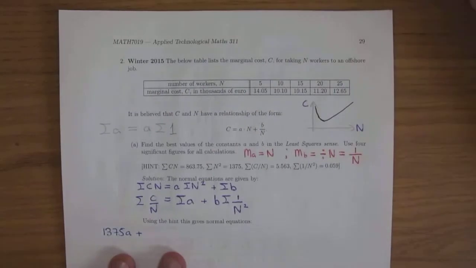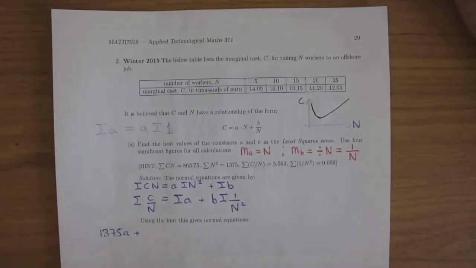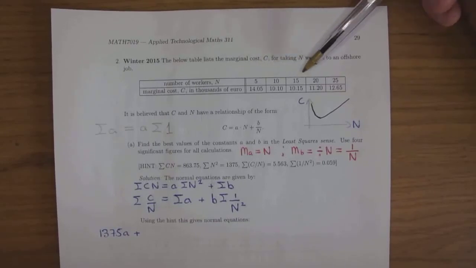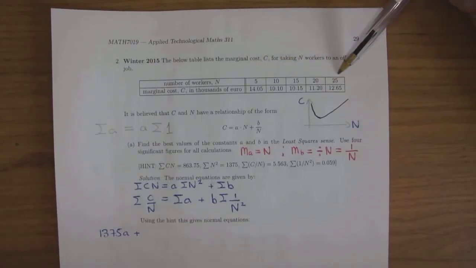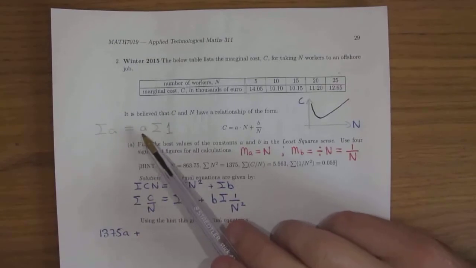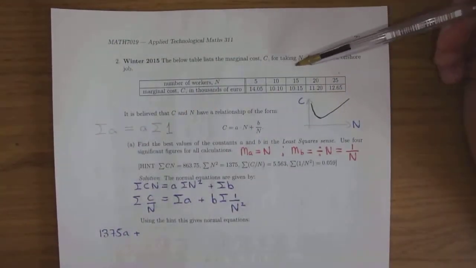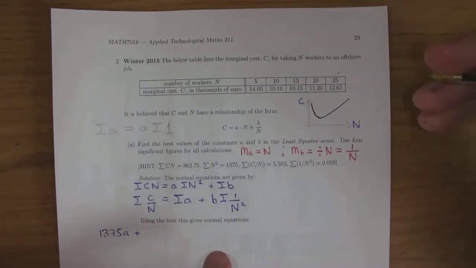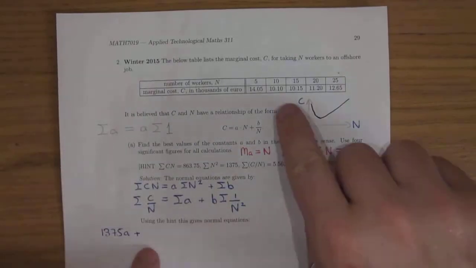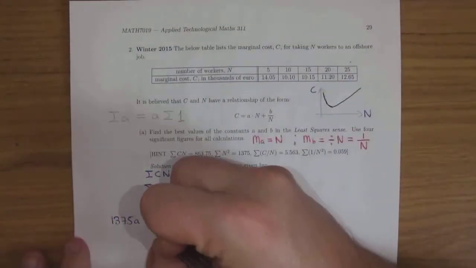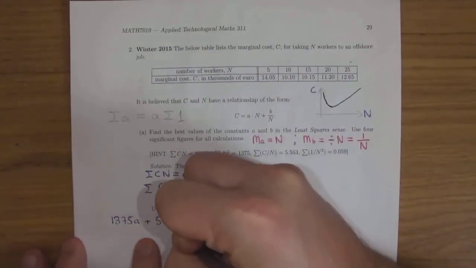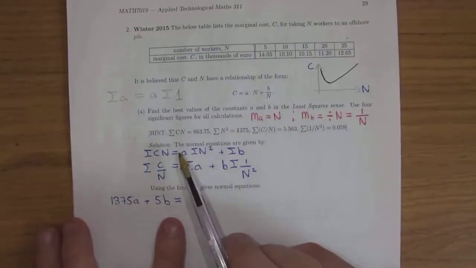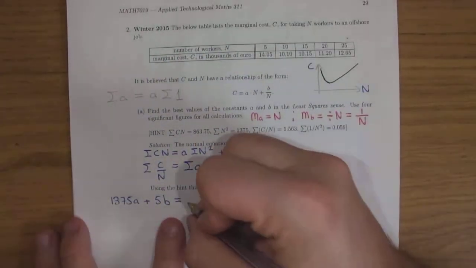Now here what you have to see is b is some constant. We don't know what it is. What happens if you add it up? You get b plus b plus b plus b plus b, 5b. Or you could do b times add up the ones: 1 plus 1 plus 1 plus 1 plus 1. It's b times, well, adding up those 5 ones gives you 5. Whatever way you do it, this is going to be 5b. If there was an extra point, it would be 6b. Equal to add up c by n, which is 863.75.